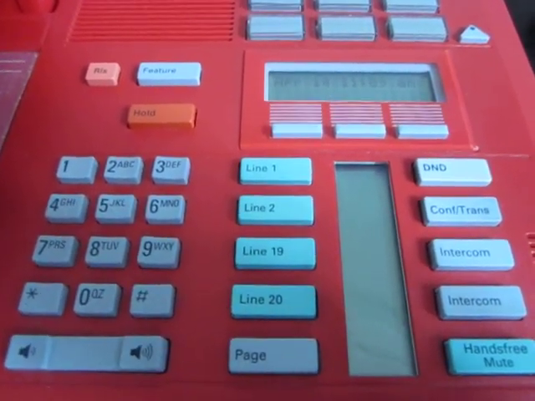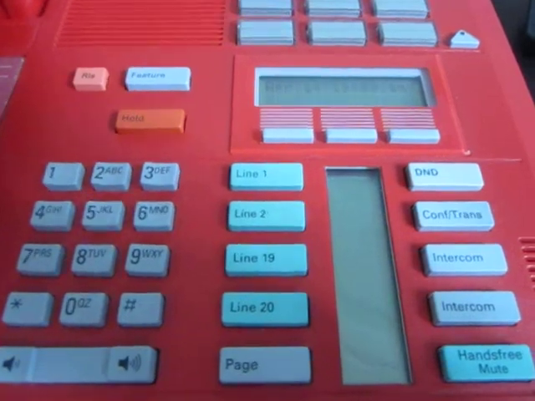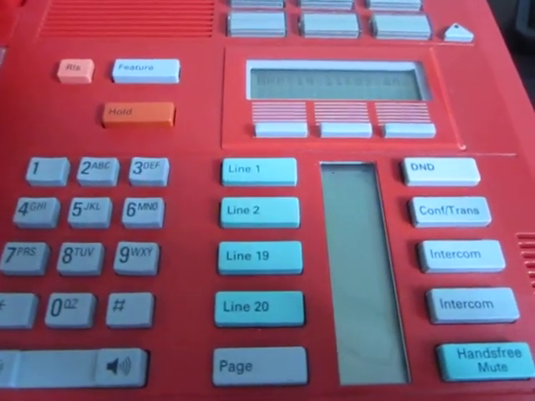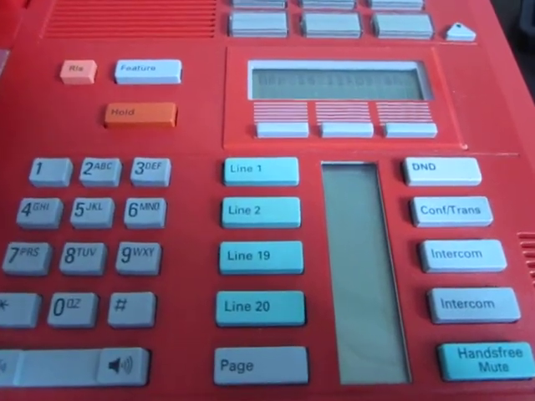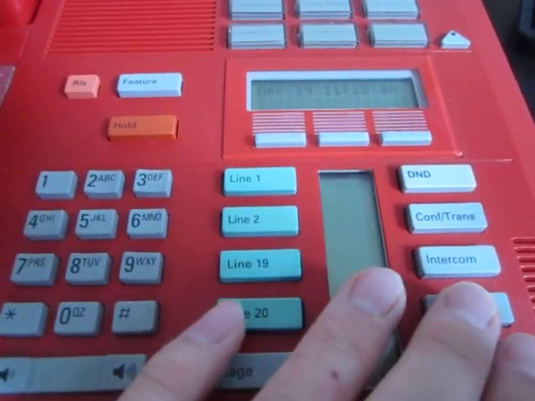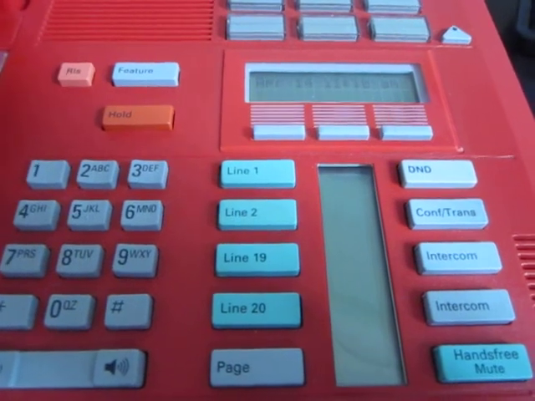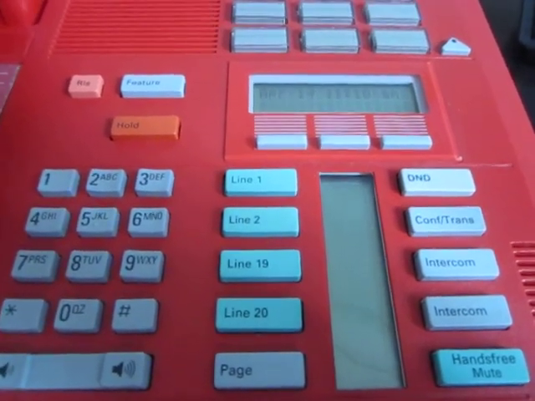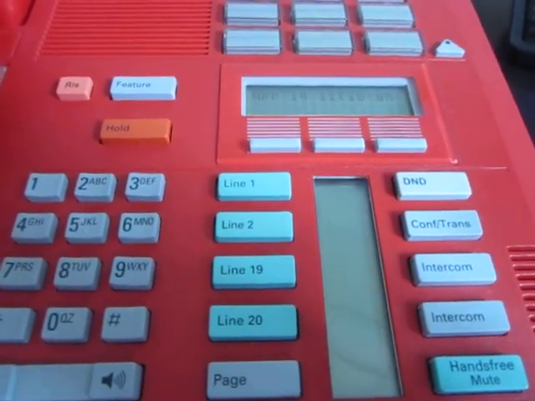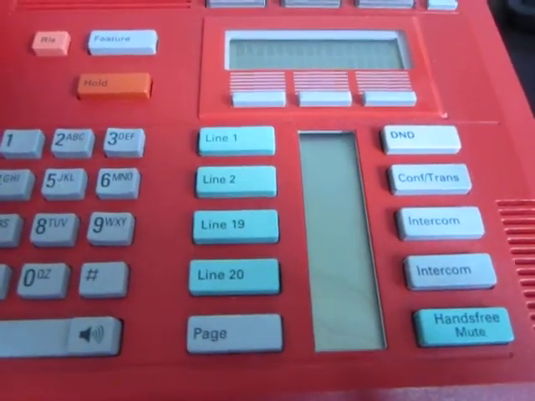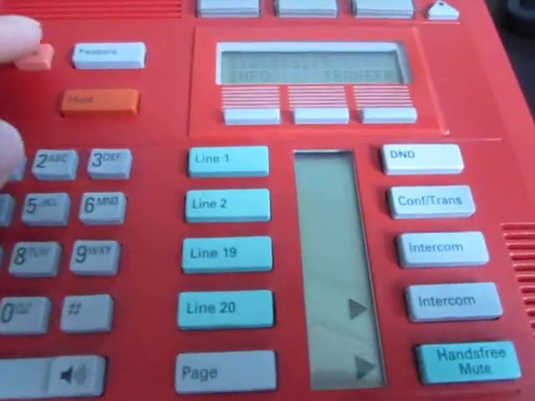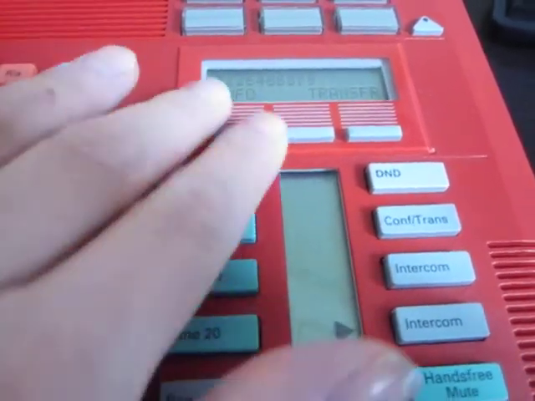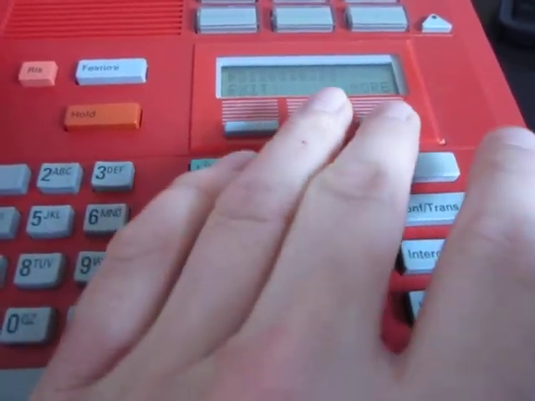If I'm getting an internal analog call, you notice it comes in on the line button itself. And then if I want to get an incoming SIP trunk or PRI call, it comes in on the actual line button, the intercom button, I'm sorry. So we're connected there, but that's digital, and it gives you a little more information. Info, more, you can get the name, where it came in from.